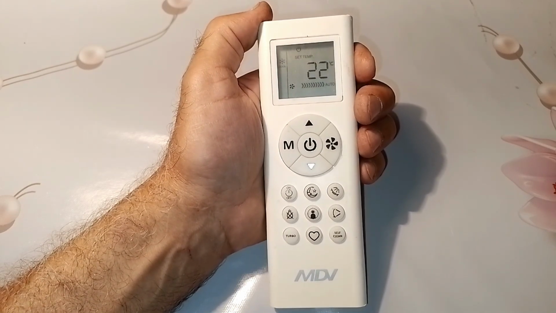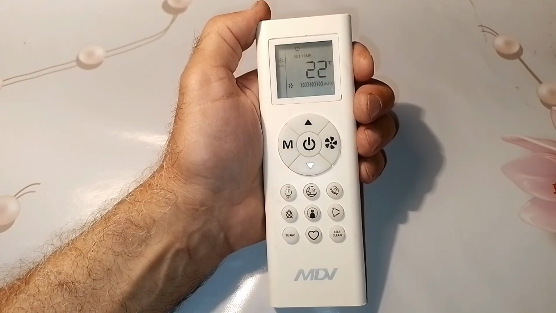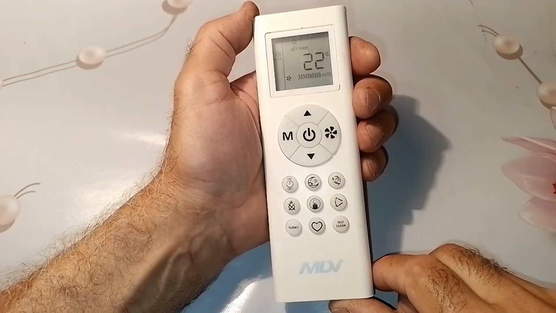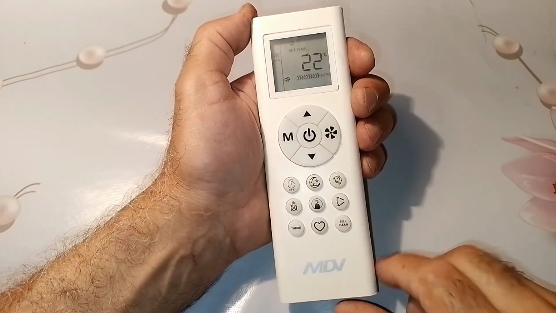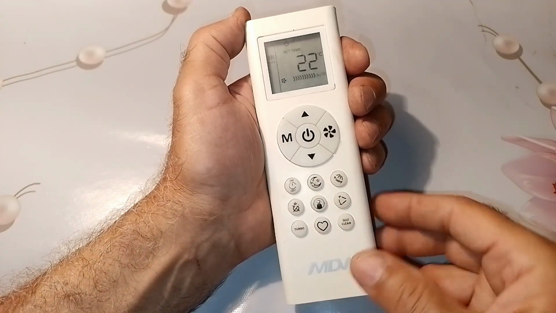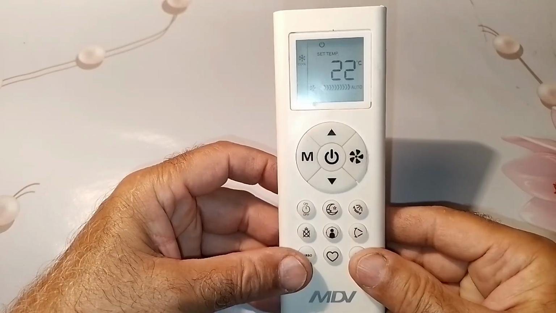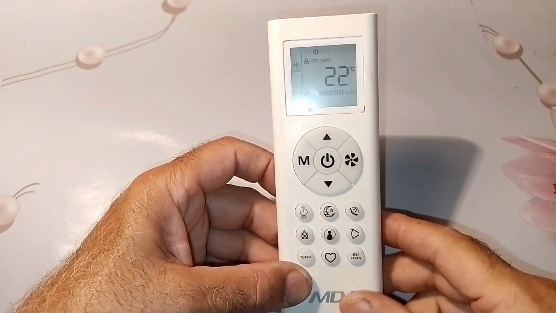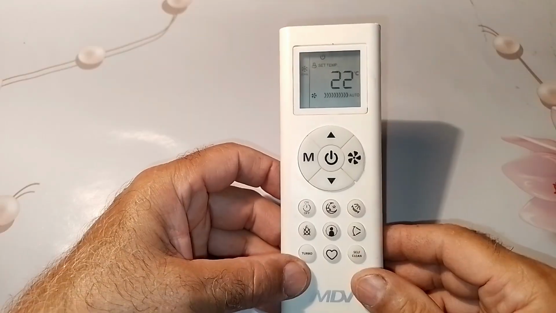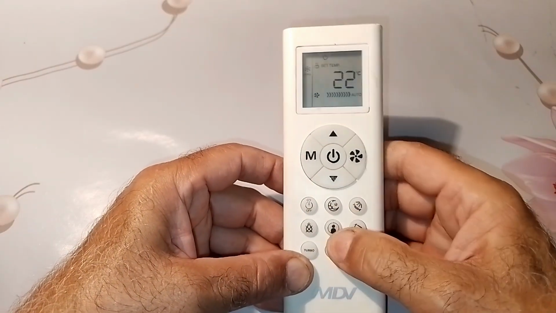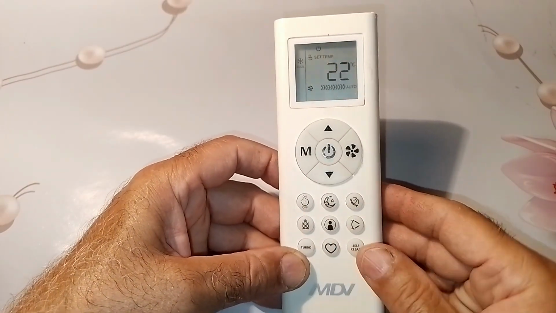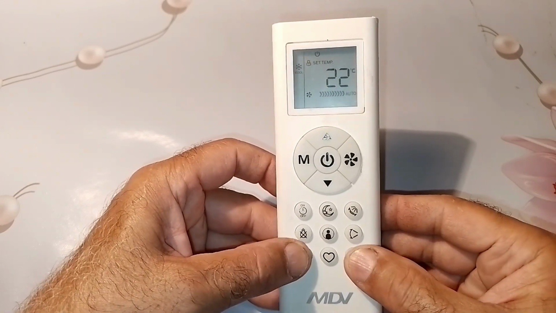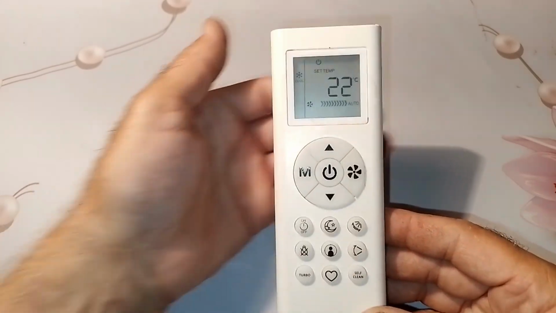Sometimes it happens that we want the air conditioner button to be locked. When you press and hold the turbo and self-clean buttons at the same time for a few seconds, a lock icon appears on the screen. When this icon appears, none of the buttons on the remote control work. To exit this mode, you need to press the same button again. As you can see, the lock icon has disappeared from the screen.